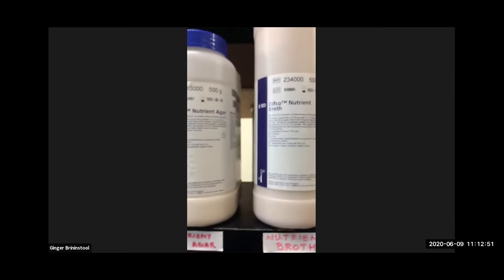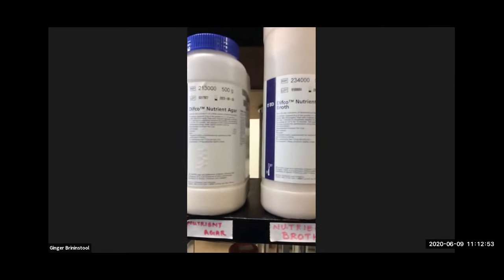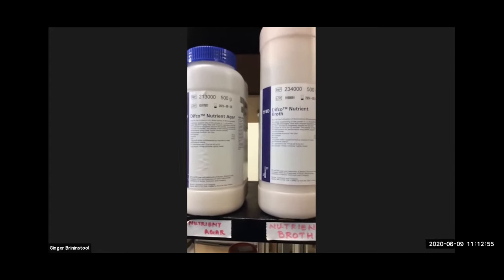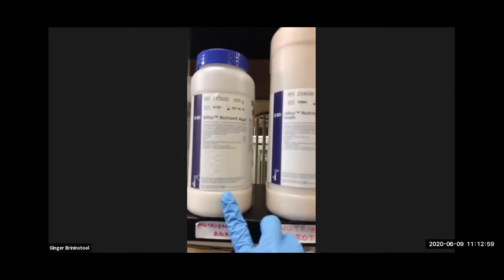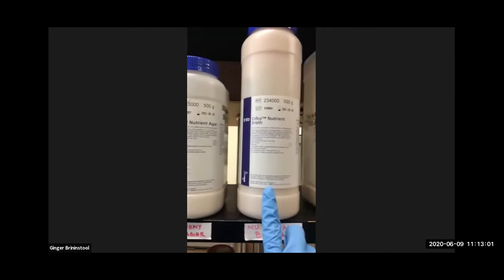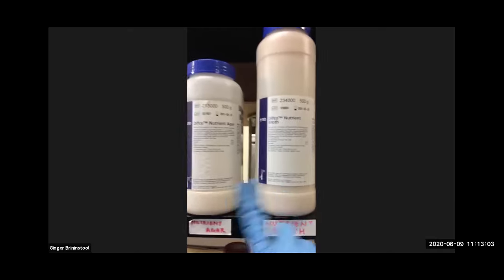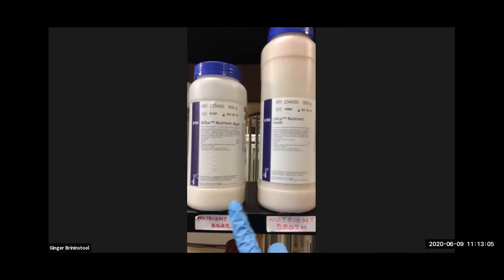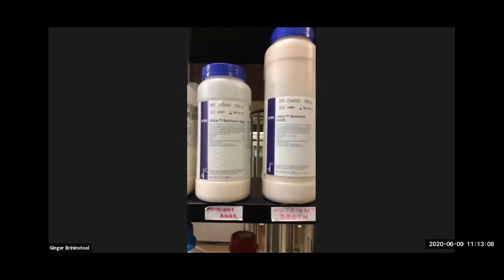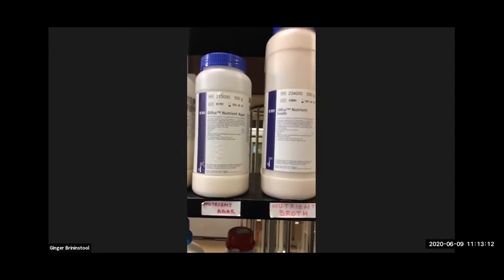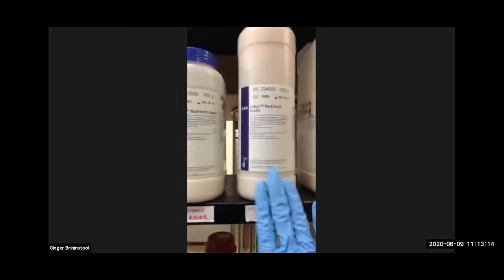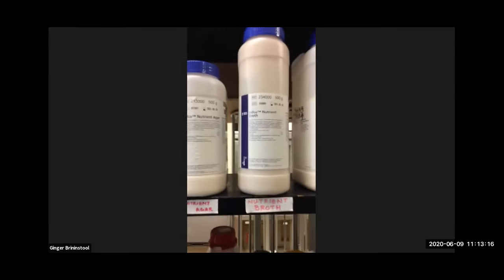And so nutrient agar and nutrient broth, they're the same basic ingredients, they just differ with agar. So this nutrient agar is going to make solid media, and the broth is going to make liquid media. They're both going to start out liquid at first. Well, once we melt the agar, it'll become liquid, and then as it cools and solidifies, it'll become solid. Whereas the broth, when it cools, stays as broth.